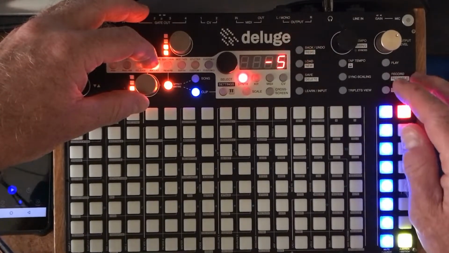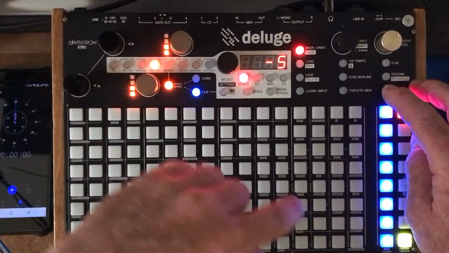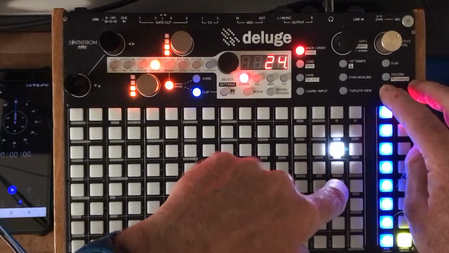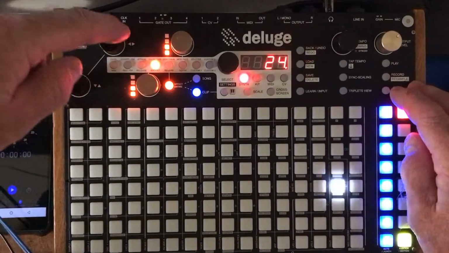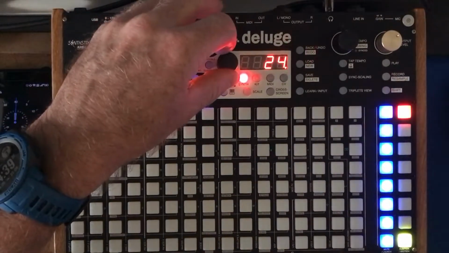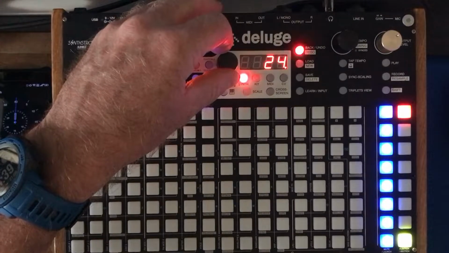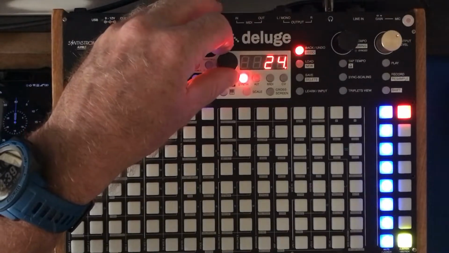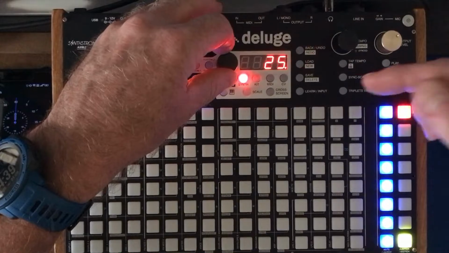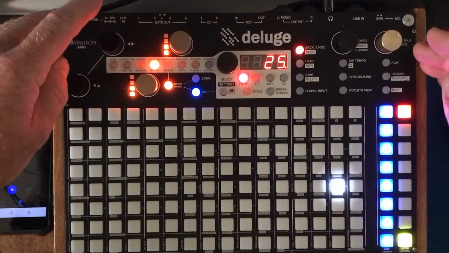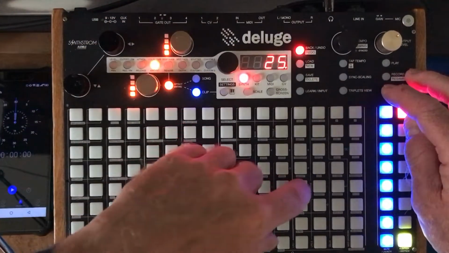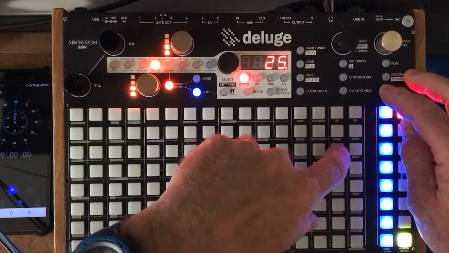So if we then choose to change the amount of the delay, take it up to that number 25, which is where it starts getting a bit scary and feedbacky and stuff. Put that to 25. Come back here to the amount.